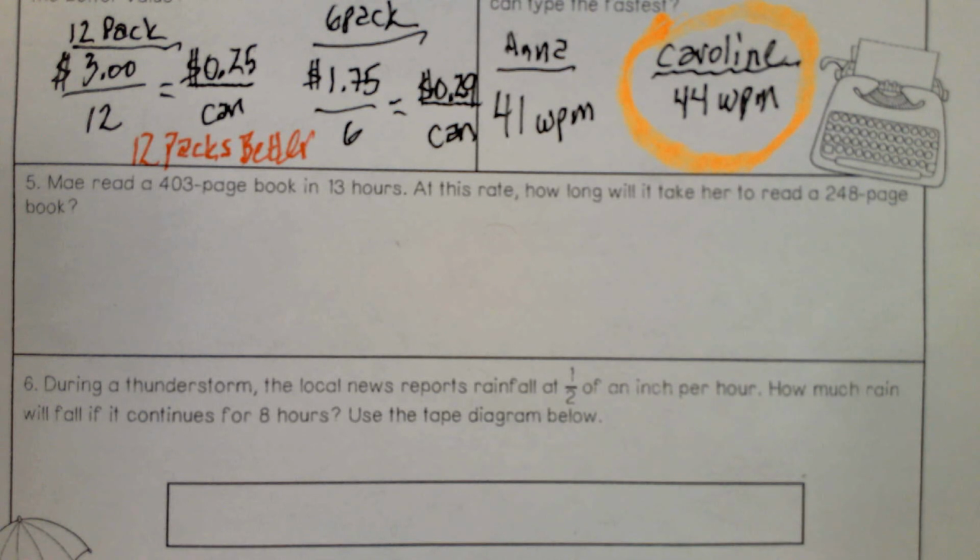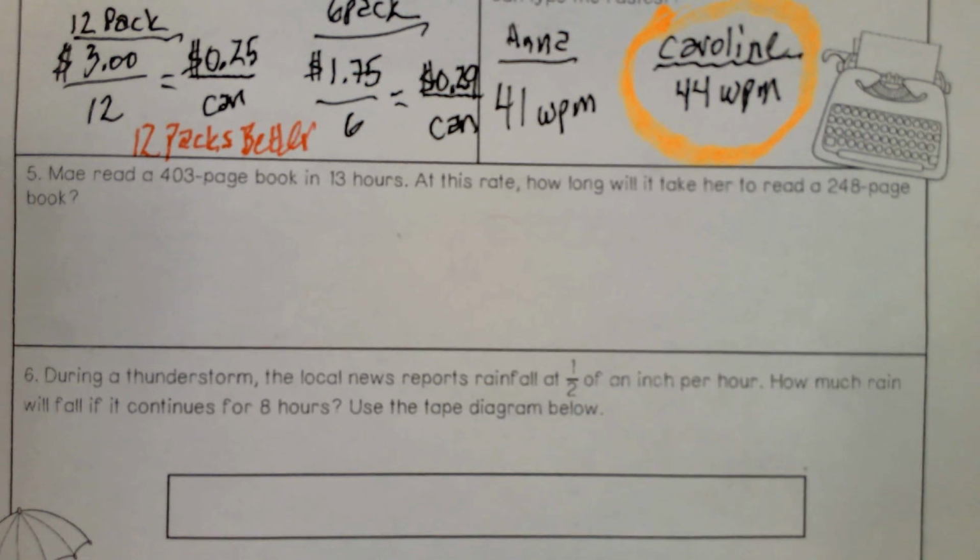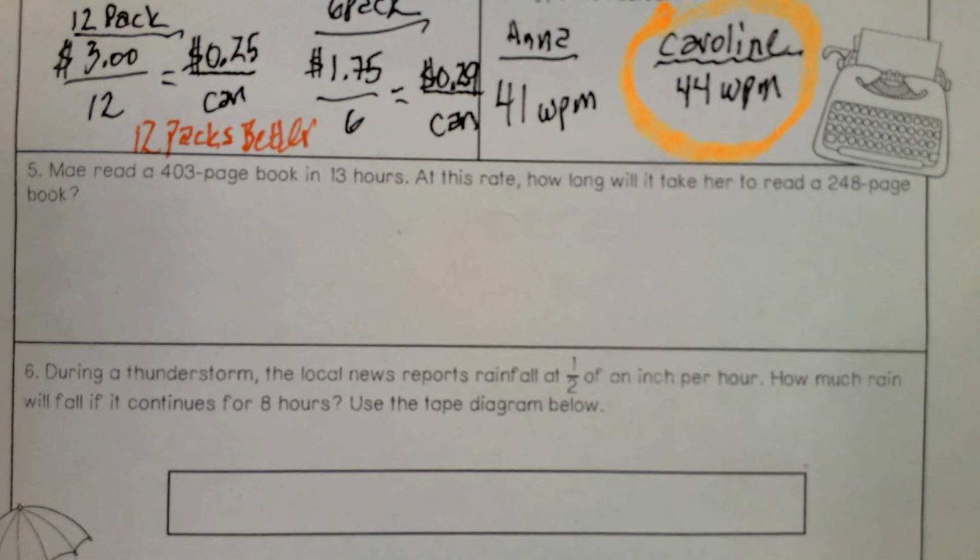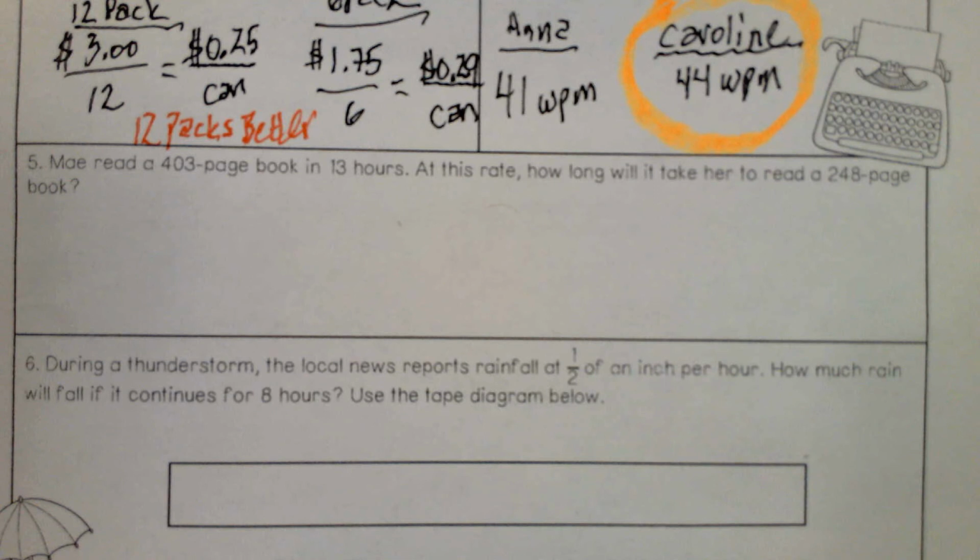Okay. So let's all read the problem though. Guys, focus this way. May read 403 pages in 13 hours. At this rate, what will it take for her to read 248 pages? Okay. First of all, we should find a unit rate, or at least that's my thinking.